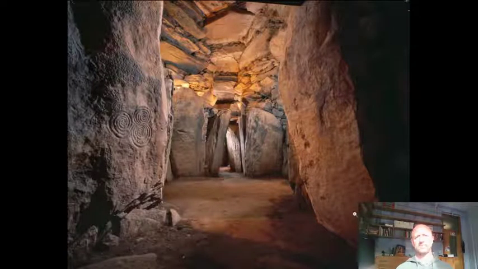Instead, numerous bodies were probably placed here. They've since been moved, and rituals would have occurred, and we believe that these rituals would have brought together, as one of the interpretations of Stonehenge has it, many different groups of people in order to ensure clan bonds between them. This is looking up into the Corbelled Vault of Newgrange.